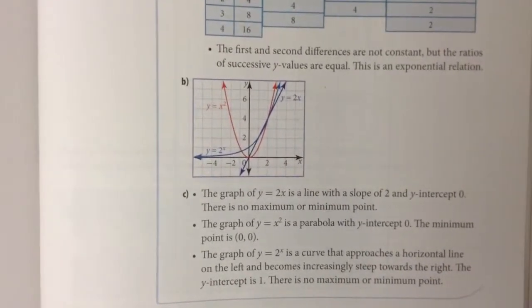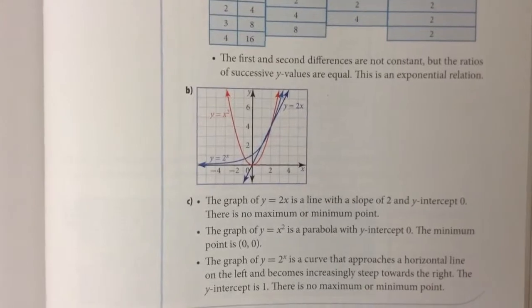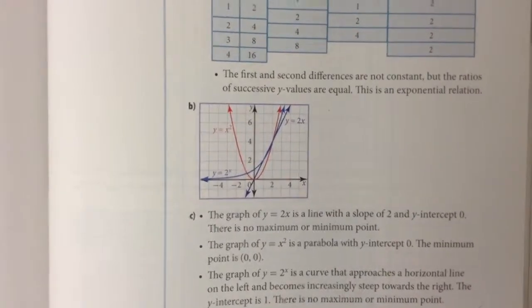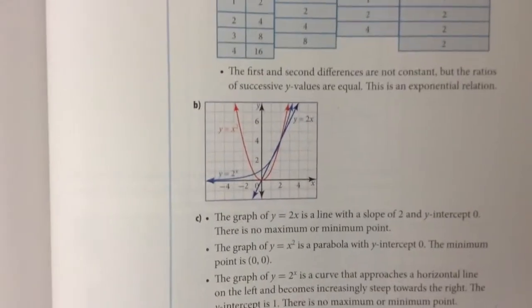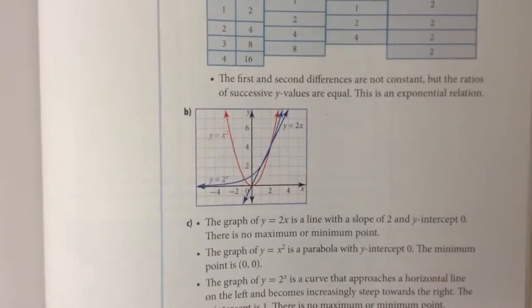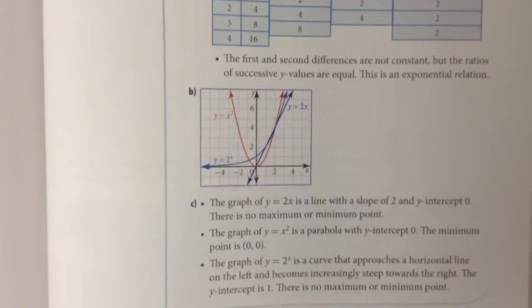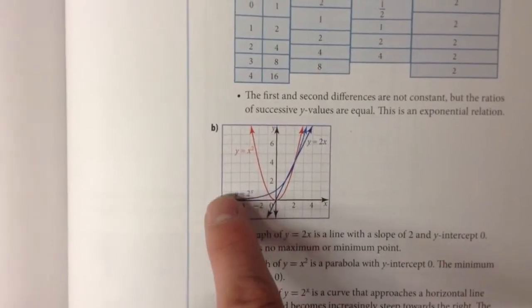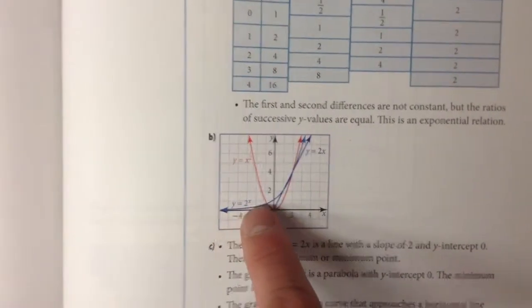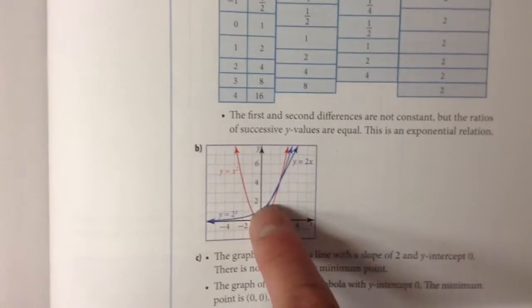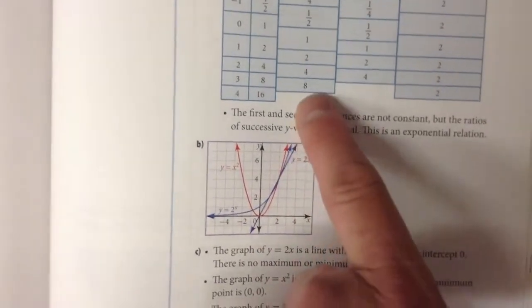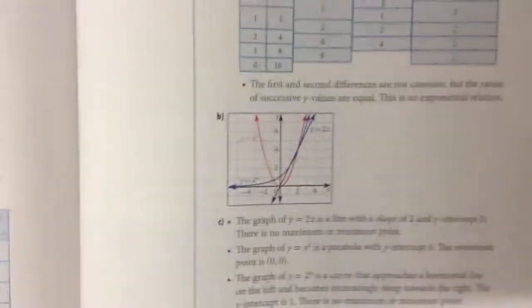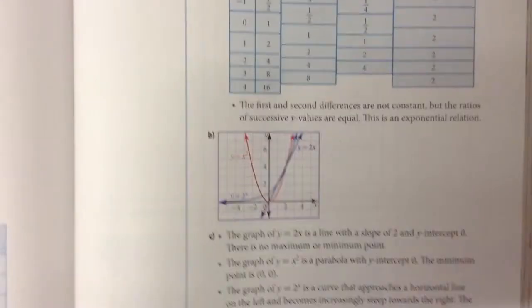A straight line for y equals 2x. The red parabola, or arc, is y equals x squared. And y equals 2 to the power of x is almost horizontal at the beginning of the graph. As it heads towards 0, it starts moving up, and then moves up very quickly once it gets past x equals 0 into the positive numbers.